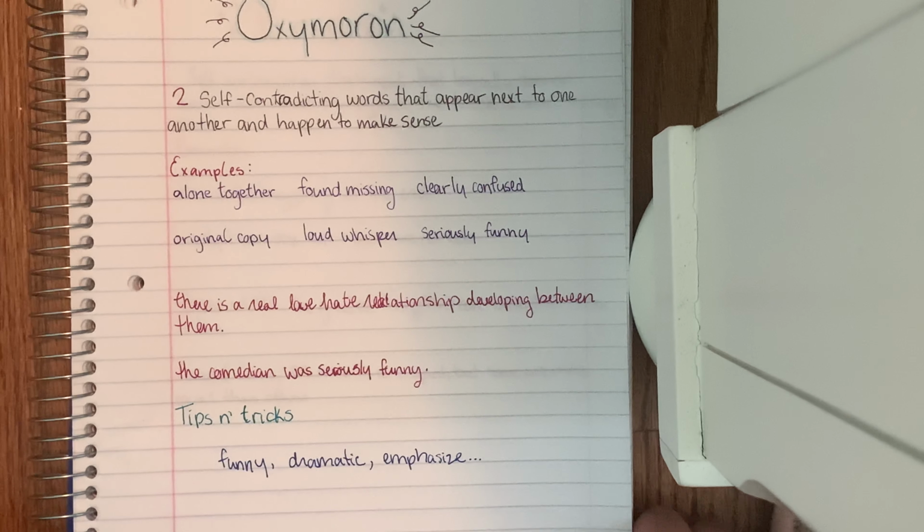So here is oxymorons in a sentence. There is a real love-hate relationship developing between them. Love-hate. If you think about it, love and hate are completely opposites. But in a love-hate relationship, sometimes you love each other face to face, but hate each other at the same time. And the second oxymoron in a sentence is: the comedian was seriously funny. I already explained to you the seriously funny one.